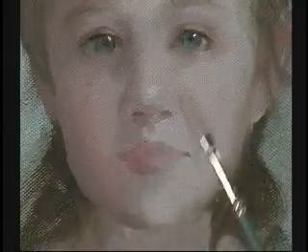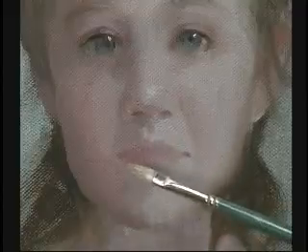Each little stroke in here can make such a difference in value and shape. Sometimes you hit it perfectly the first time, and other times you have to go back and hit it again and again. Now I could probably leave these lips right now and they would work for a child's lips with no additional detailing at all.